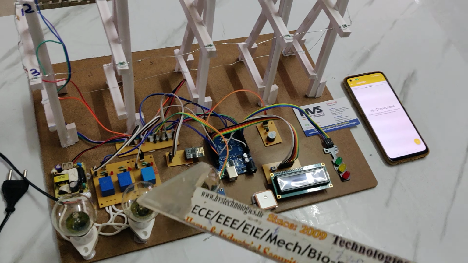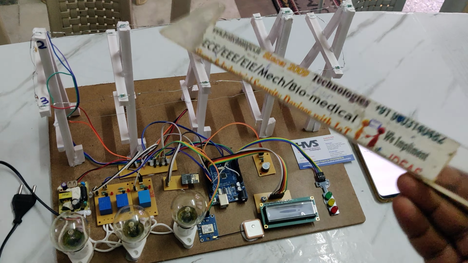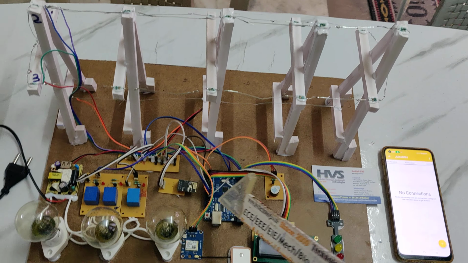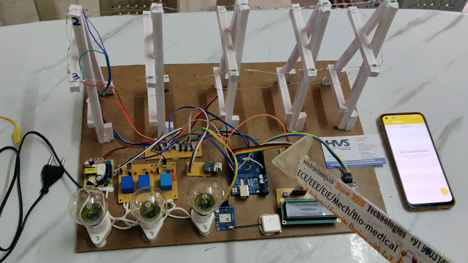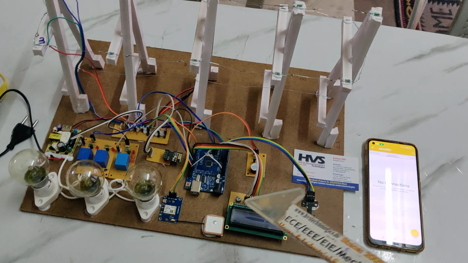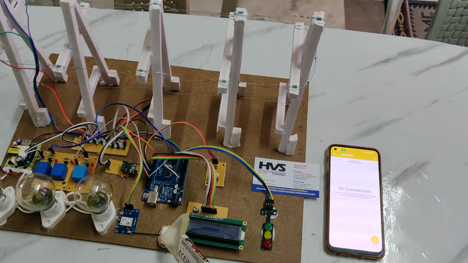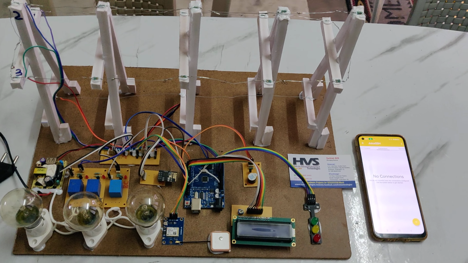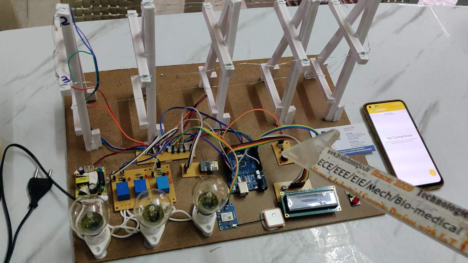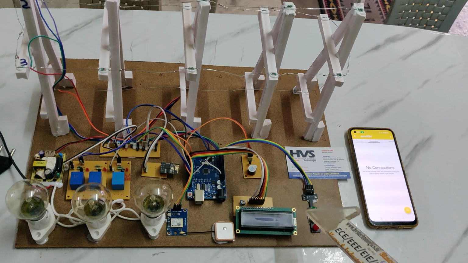Here we have interfaced the current measuring input sensors from these transmission lines at the A0, A1 and A2 pins. The output relays are interfaced directly to the Arduino Uno board at pins 11, 12 and 13, and pin 10 to the buzzer board, and pins 8 and 9 to the ESP8266 Wi-Fi module, and the GPS interface at the receiver pin, that is pin 0. These 3 LEDs are interfaced at A4, A5 and A3, and the LCD display at pin number 2 to pin number 7.